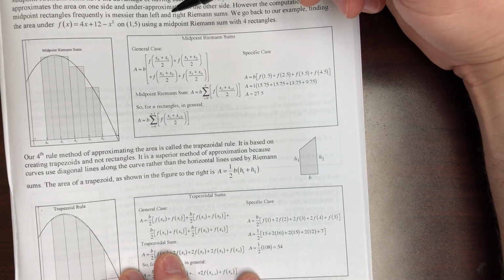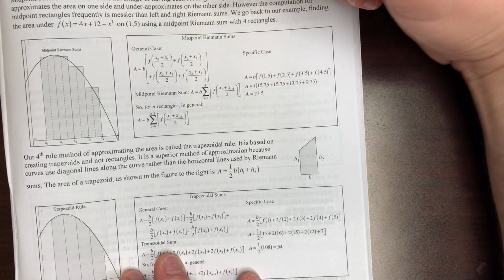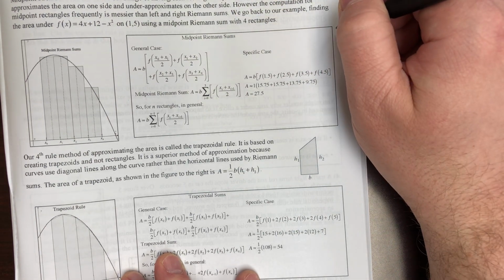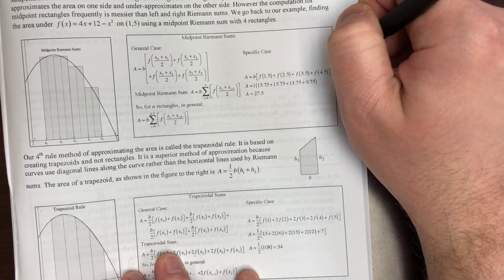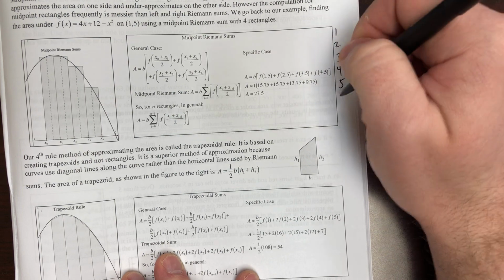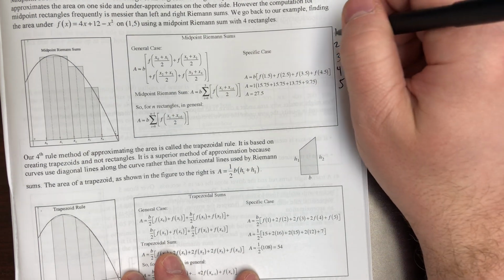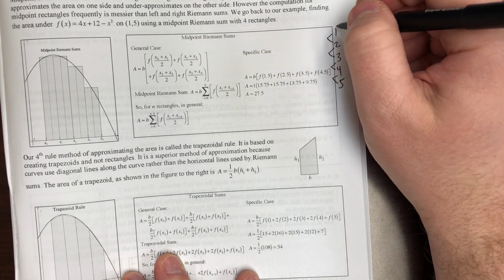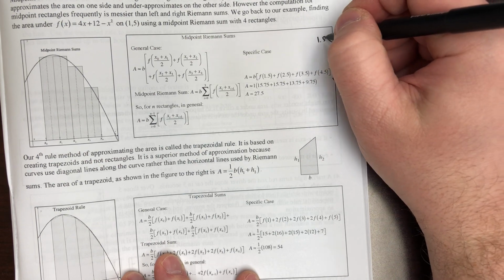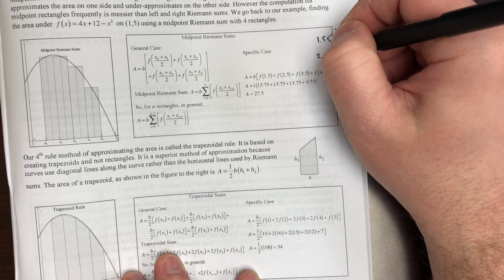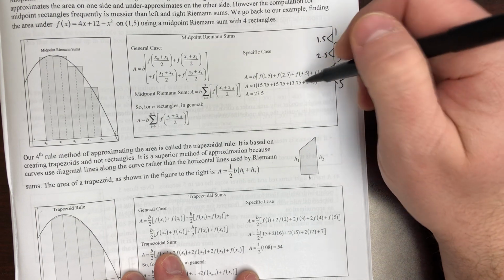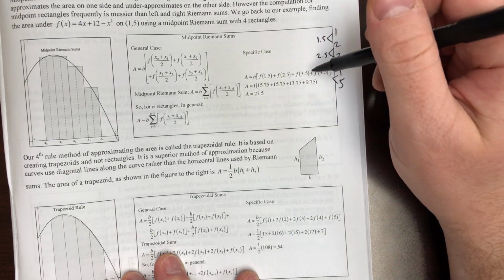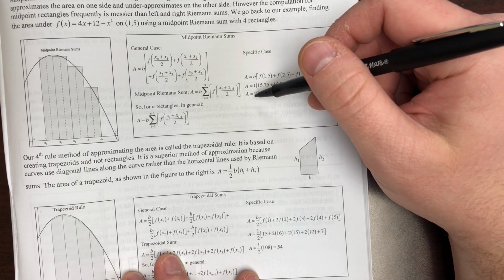The big deal with the midpoint Riemann sum is that instead of taking 1, 2, 3, 4, or 5 like we did before, where we picked half of them, now we pick the midpoint to find the y value for each of these. So I'm going to do 1.5, find the y value there, 2.5, find the y value there, 3.5, and that's what all this is. Find those y values. When you do that, we get 27.5.